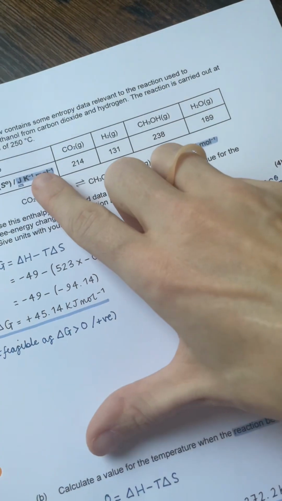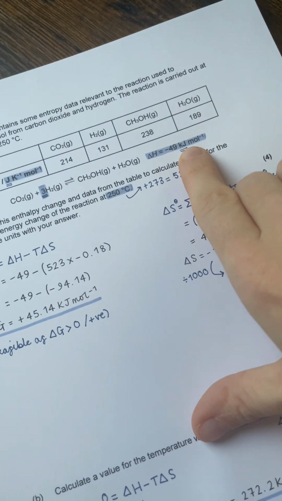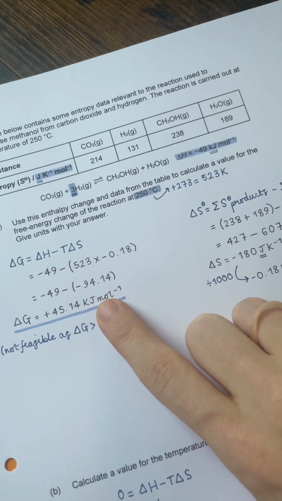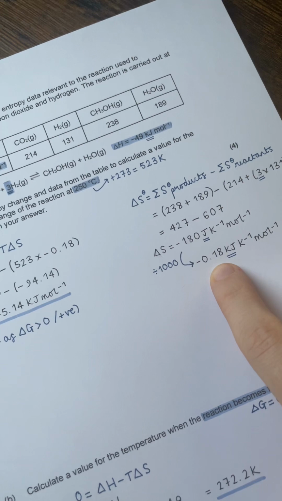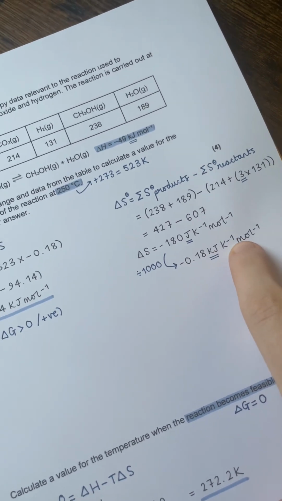Now, as I've already alluded to, the units for entropy and enthalpy are different, so I need to get them both into kilojoules per mole because the units for delta G are in kilojoules per mole. So I've then divided that value by 1,000 to get 0.18 kilojoules per Kelvin per mole.